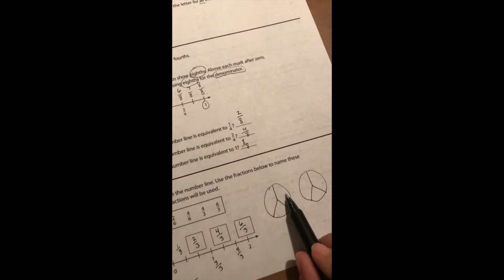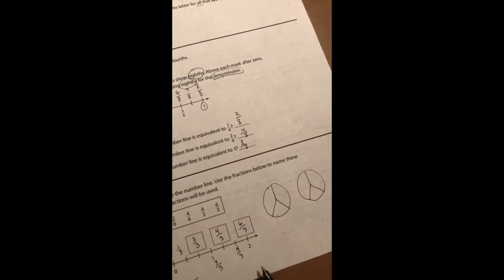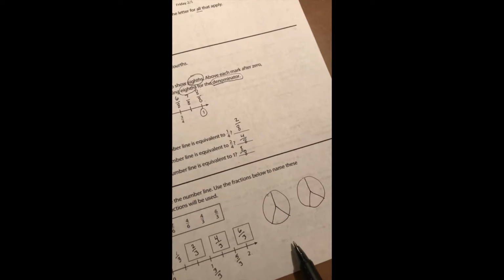This section right here would be 1/3. These sections would be 2/3. All of these sections would be 3/3 or 1 whole. This is 1 whole piece. This would be 4/3.